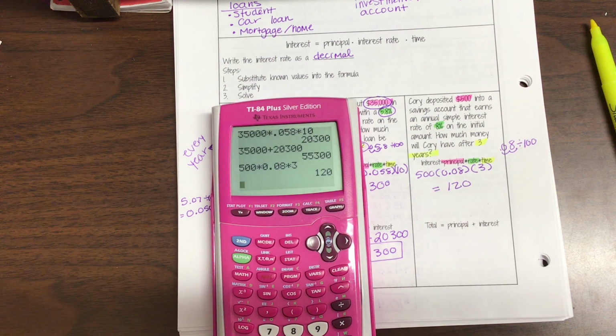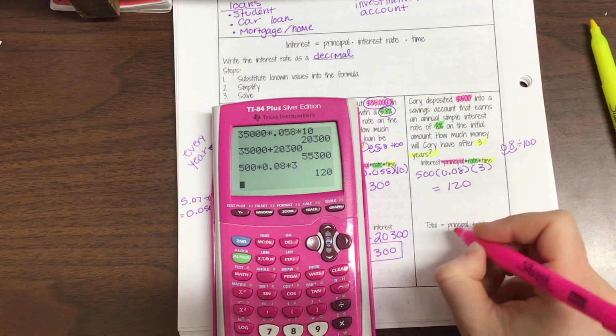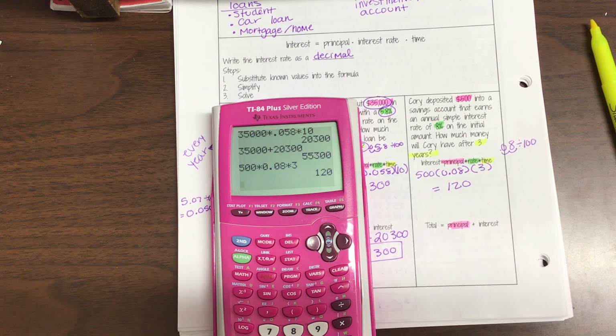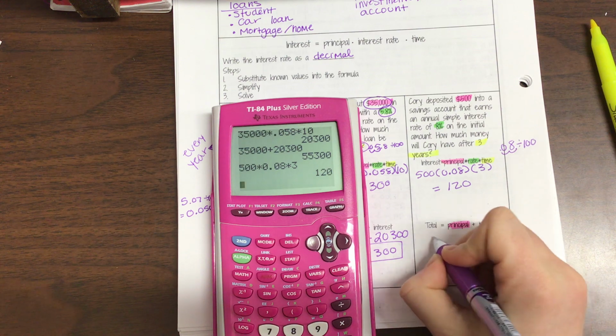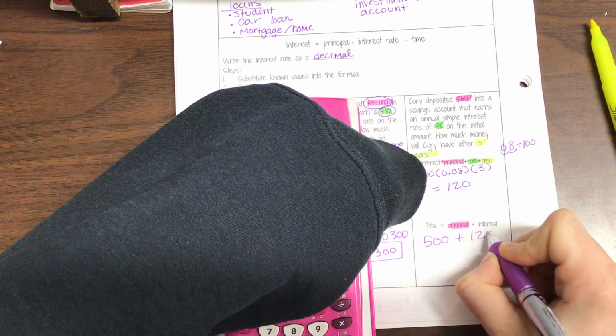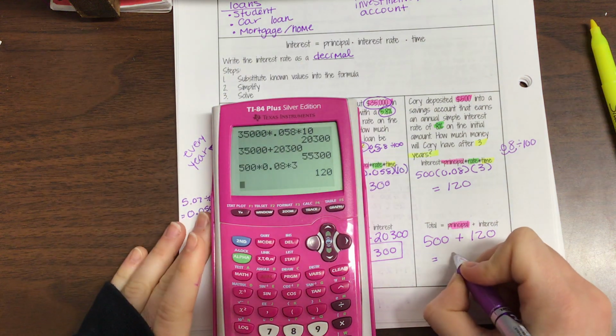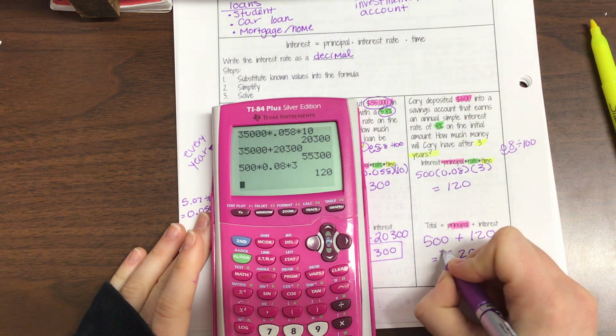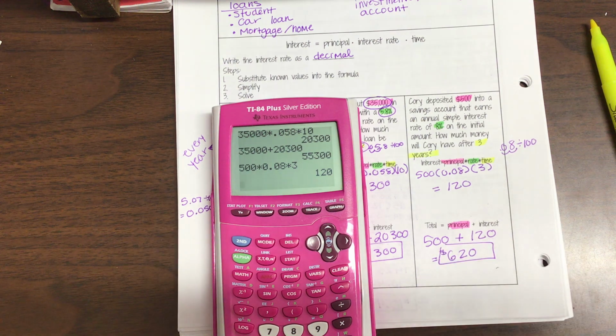To get the total, we take the principal amount, so how much he put in to start with, which was 500, and we add the interest amount, which is 120. So after 3 years, he will have $620 in the savings account.